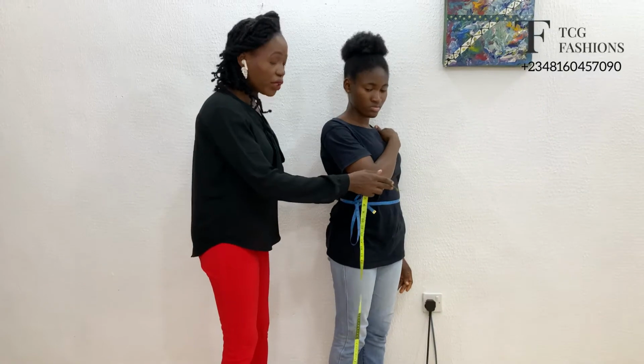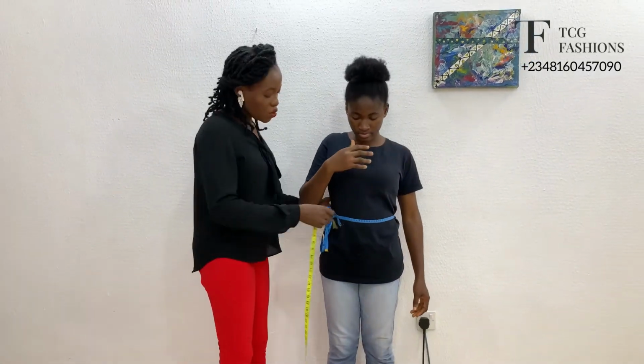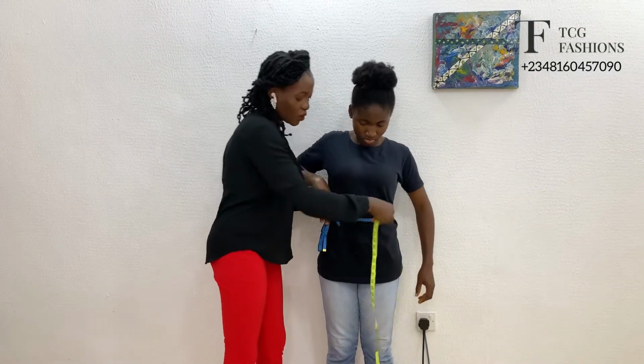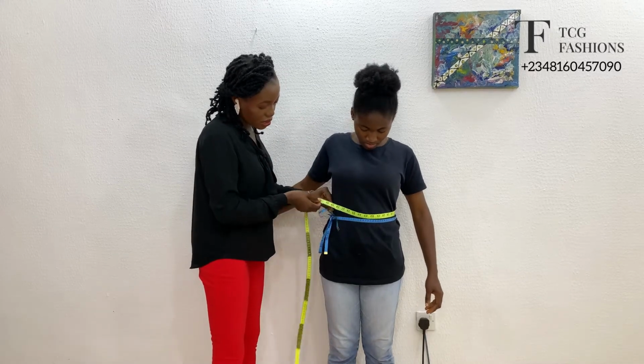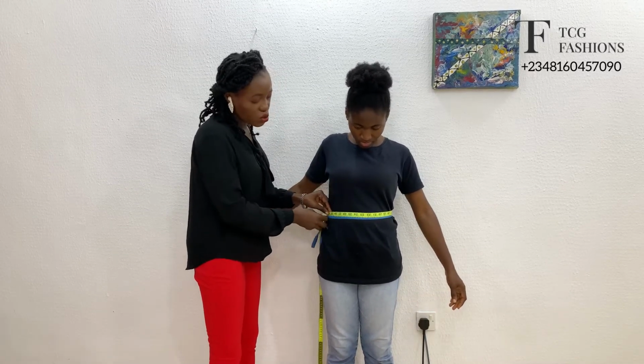So the next thing you need to measure are the circumference measurements. The first you measure is the waist. You measure the waist circumference where the tape is. Are we together? But in your own case, please use ribbon.